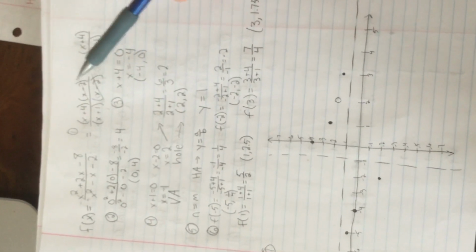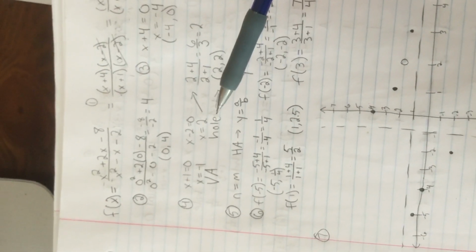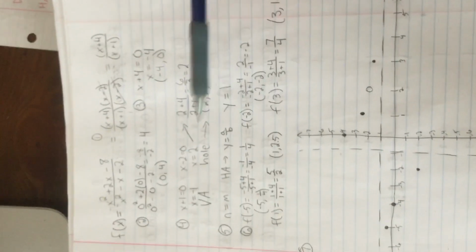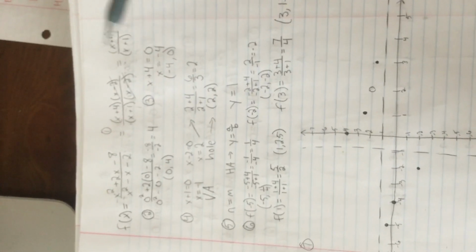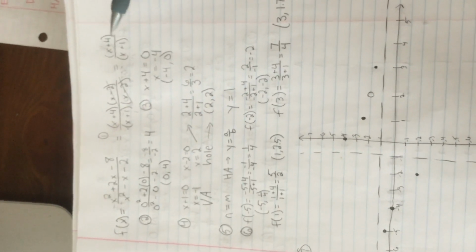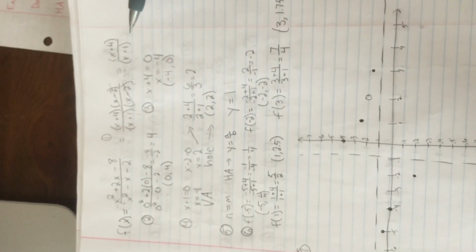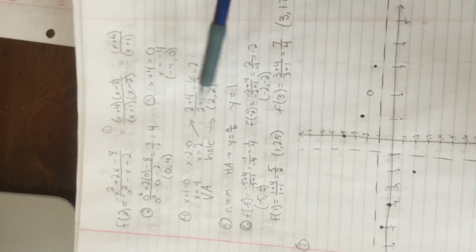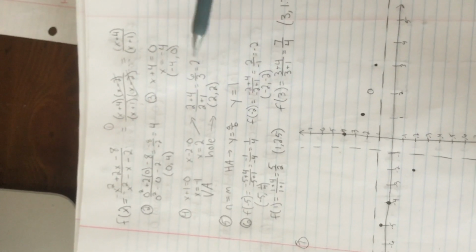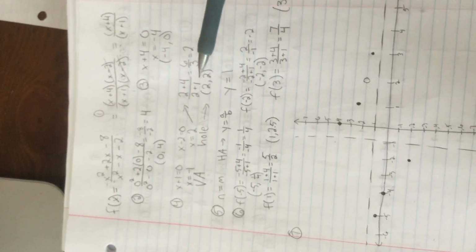X minus 2 cancels out here, so I know that that is going to give me a hole at x equals 2. Following the notes, what I want to do is plug this 2, where I have my hole, back into the fully simplified and factored function. I posted notes on how to do this with an example of that. I'm plugging 2 in here for x. When I do that, I get 6 over 3, which simplifies to 2. That tells me I'm going to have a hole in my graph at the point 2, 2.